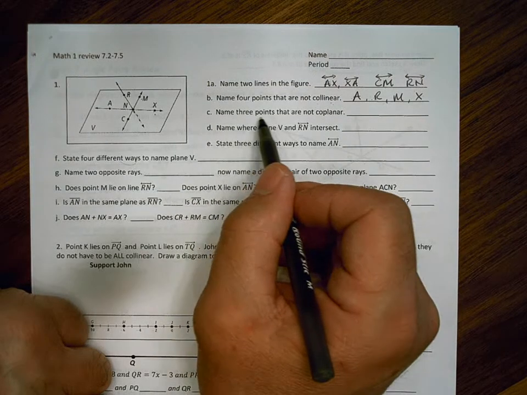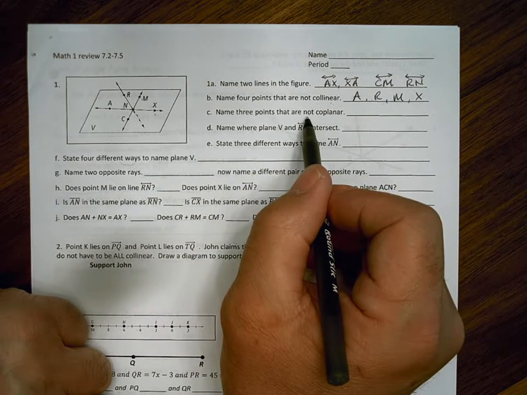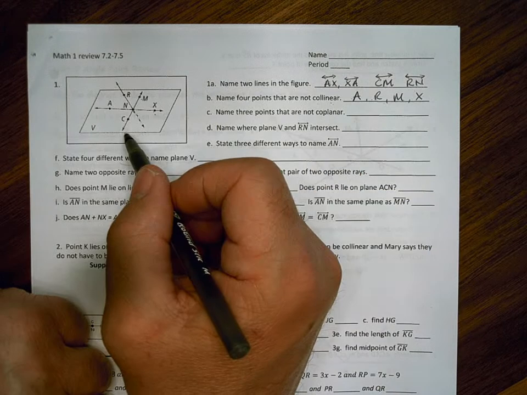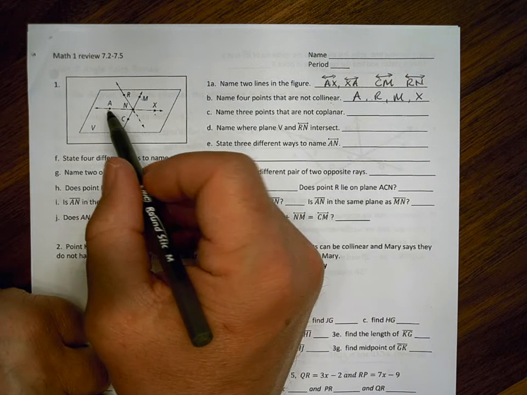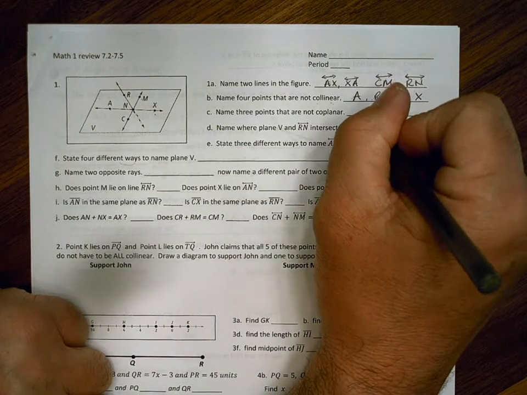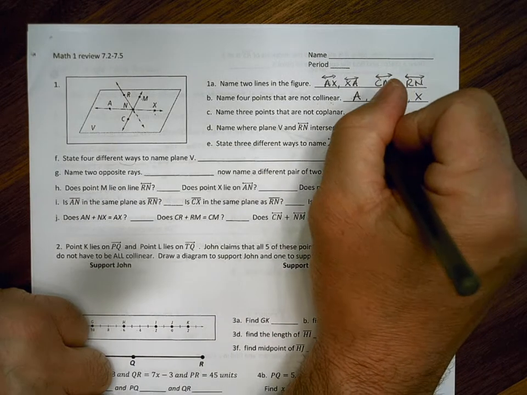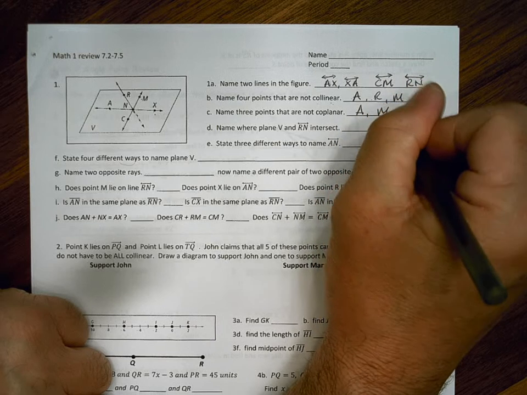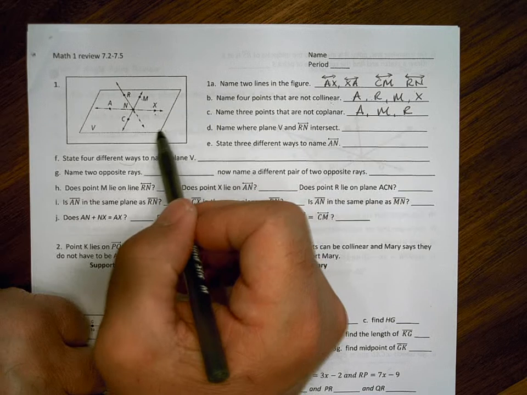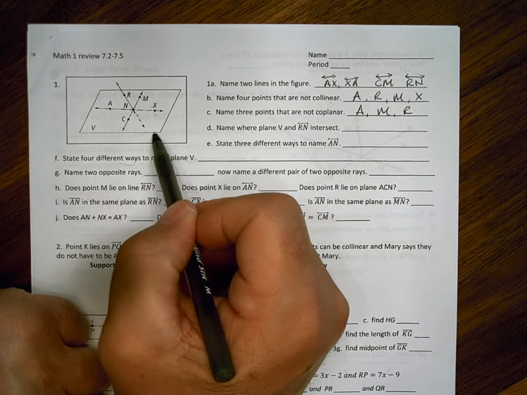Okay, name 3 points that are not coplanar or non-coplanar, not on the same plane. Well, 2 of the points are going to have to be on the same plane, so we'll pick A, M, and R. Okay, now this is the plane right here, okay?